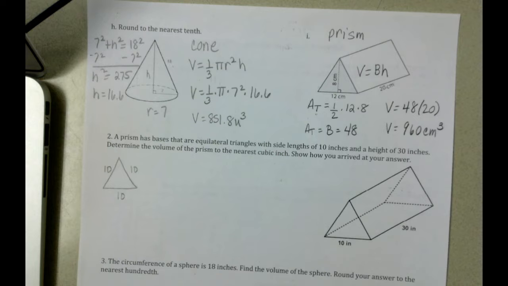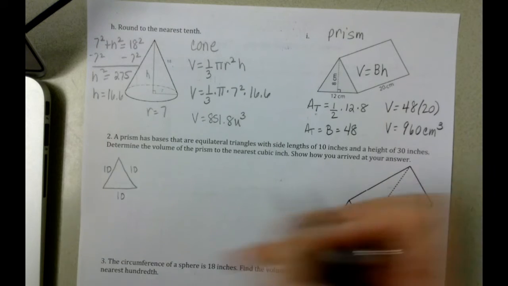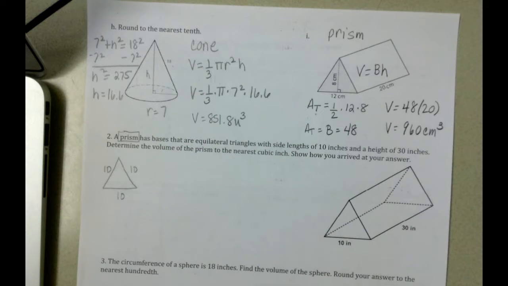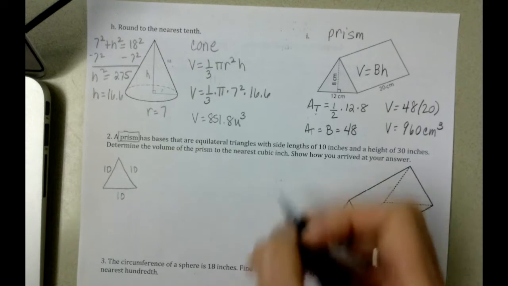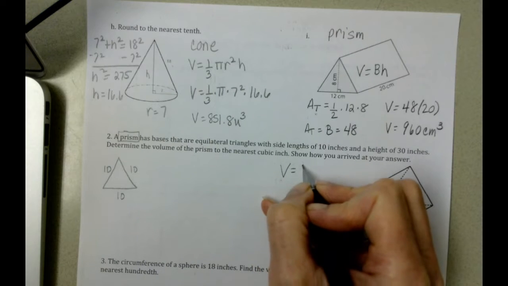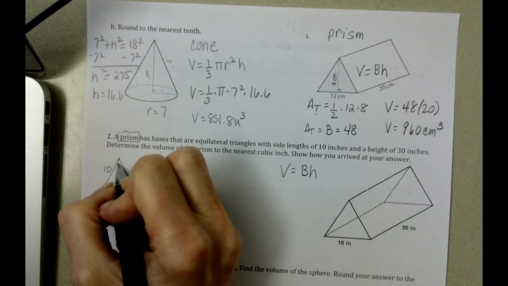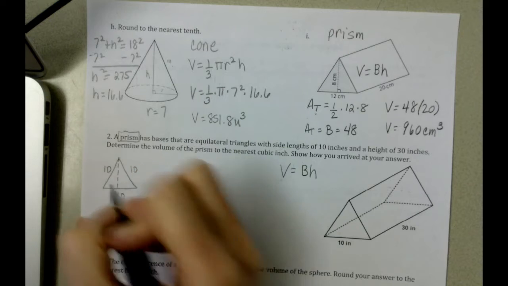But what we need to do, because we are working with a prism, as the problem tells us, is that we need to find the area of the base, because our formula is B, area of the base, times height, big B times H. So what's going to happen here is that we're going to have to draw in the height here.